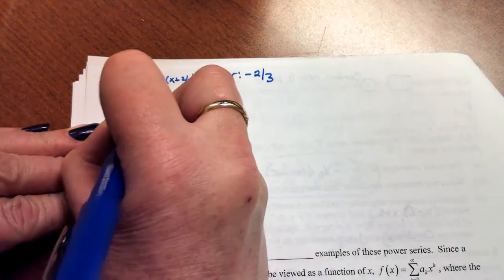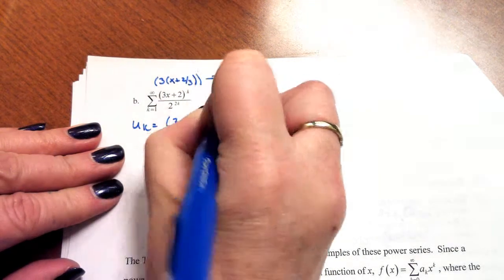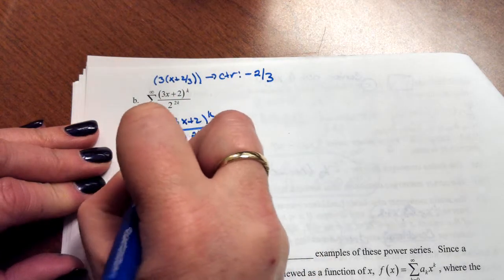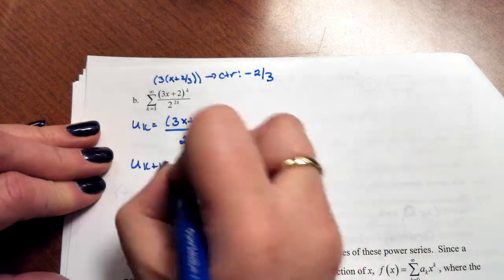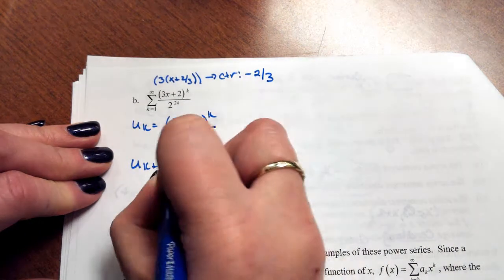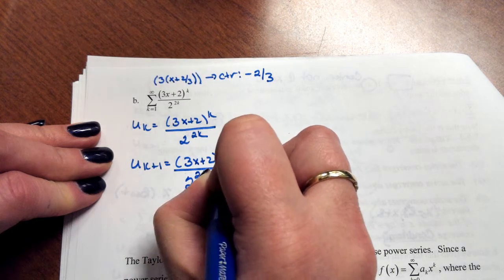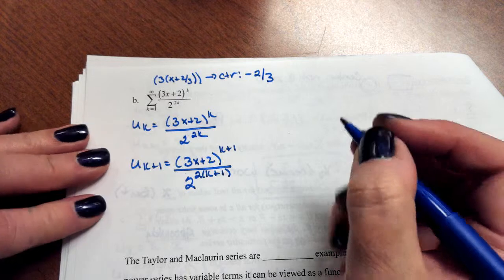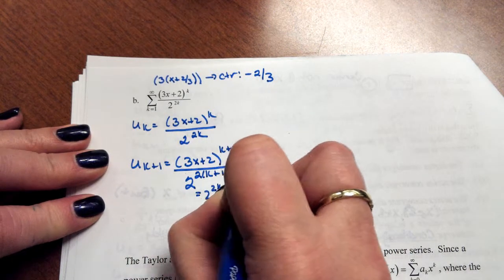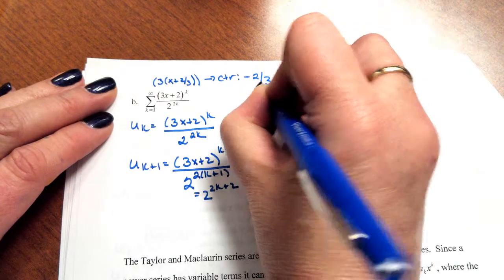So again, I have to use my ratio test. So it's going to be (3x plus 2) to the k over 2 raised to the 2k. U sub k plus 1 is going to be equal to (3x plus 2) raised to the k plus 1 over 2 raised to the 2 times (k plus 1). Now be careful, that's 2 parentheses k plus 1. So if I distribute that, that's going to be 2 raised to the 2k plus 2. So now I'm going to use my ratio test, the limit.